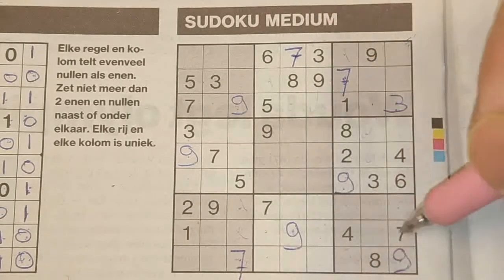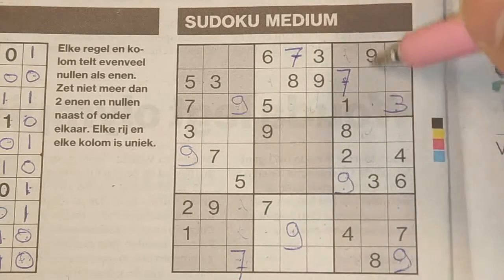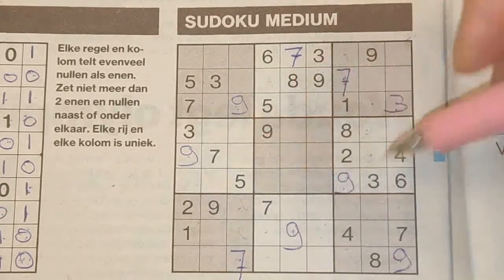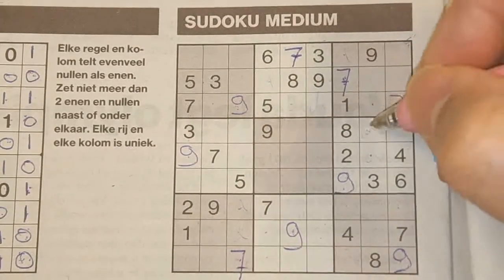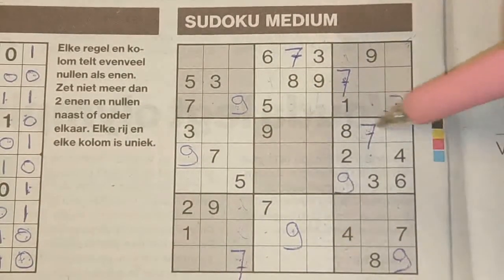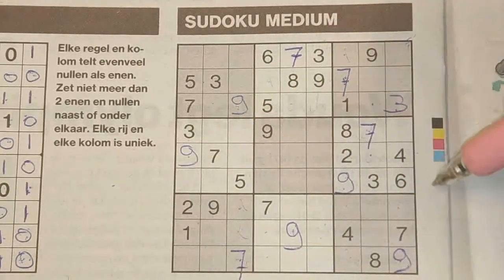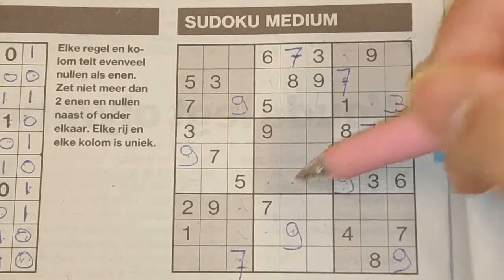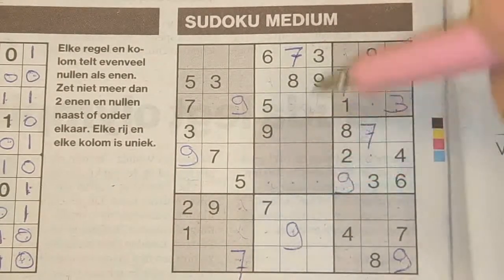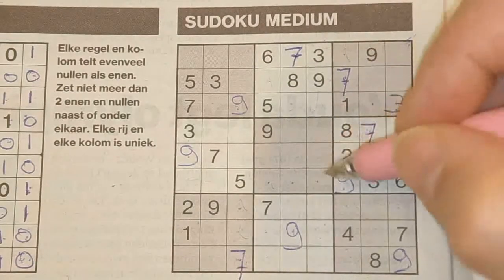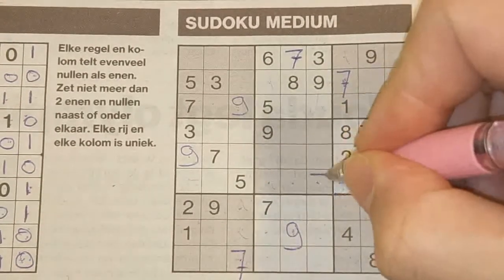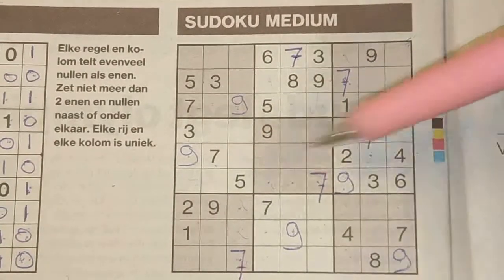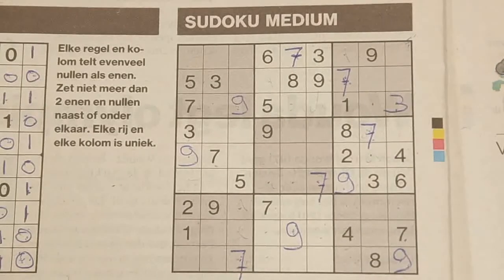7 in this column, 7 in the last column, so in the column between, the only two places for 7 are here or there, but I see here already a 7, so no 7 here. 7 should be here. 7 in this row, 7 in the middle row, so in the row below, the only three places for 7 are here, here or there. But I see here a 7, no 7 there. I see there a 7, no 7 here. Only place for the 7 should be here. And all the 7s are used, I can see. Yes, alright.